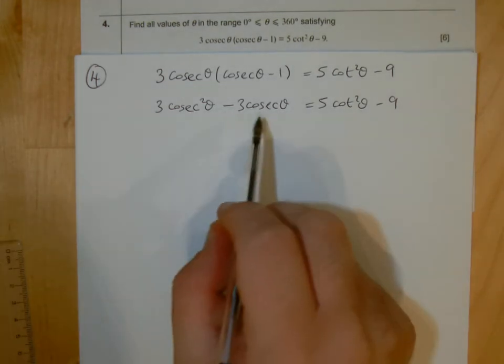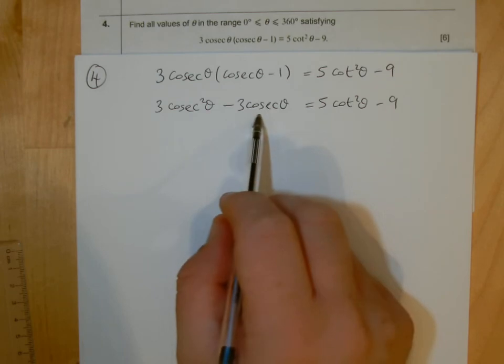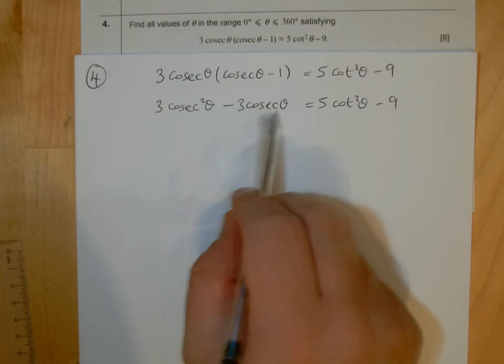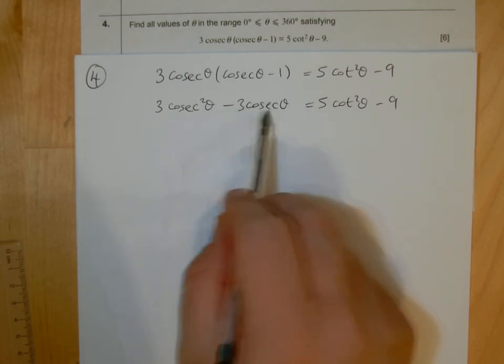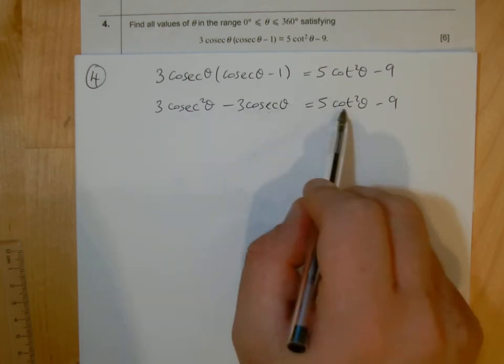But then you realise that you can't change the cosec theta. So you need to get everything in terms of cosec theta, because you can't change this. You can change this, but you can't change this. So we'll keep that as it is. We'll keep that as it is. We'll change that then in terms of cosec theta.